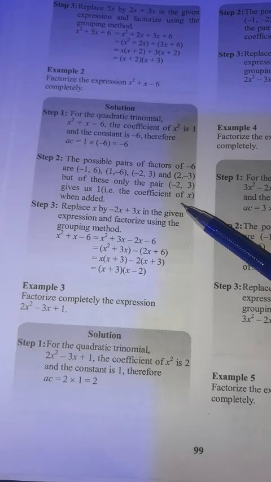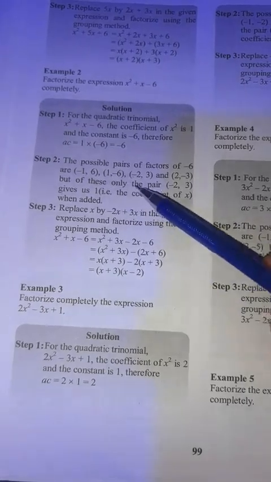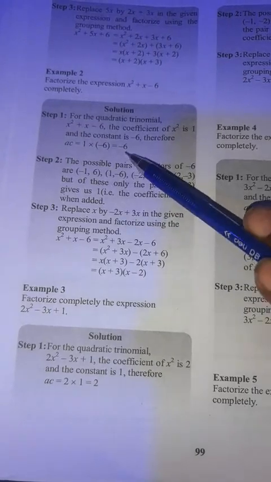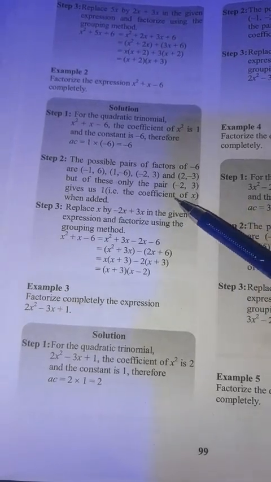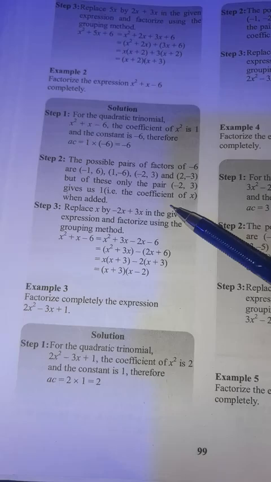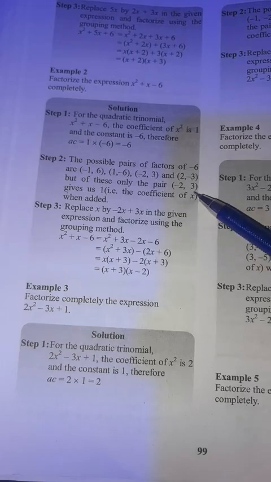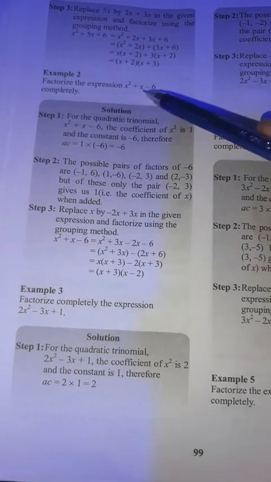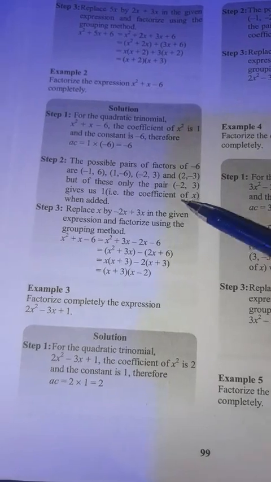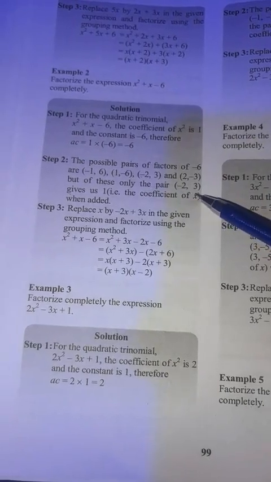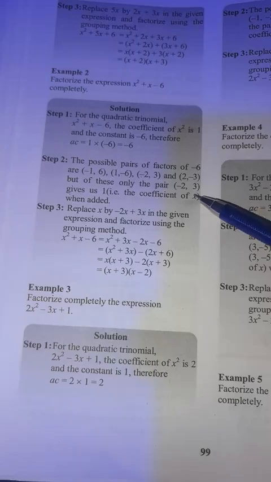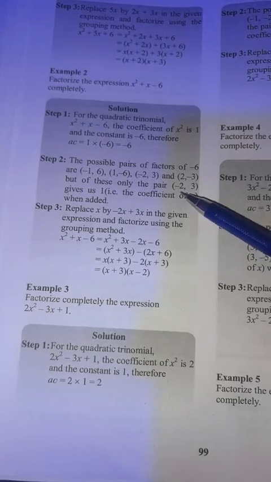Now, if you have done so, tell me, among all these sets of factors, which one will suit -6? So we are saying that what will be suitable will be -2 and 3. Why is it so? It's so because when we add or subtract, we have to get the coefficient of x, which is +1. So what it means is that if you take -2 from 3, we'll be left with +1. You owe someone 2 and you have 3. Pay the 2 and you'll be left with 1. So hence this one is a suitable one.